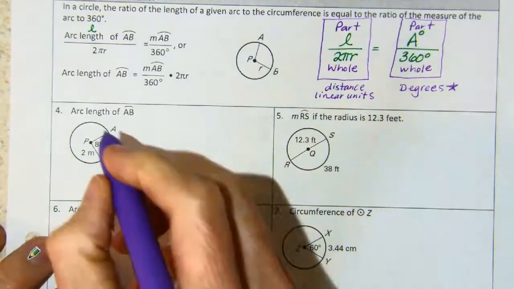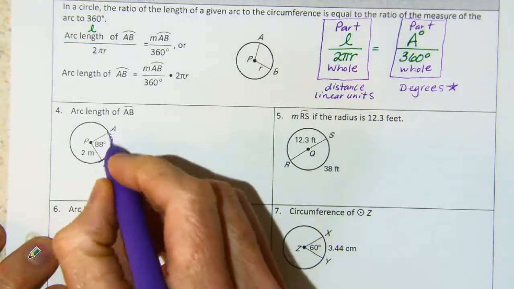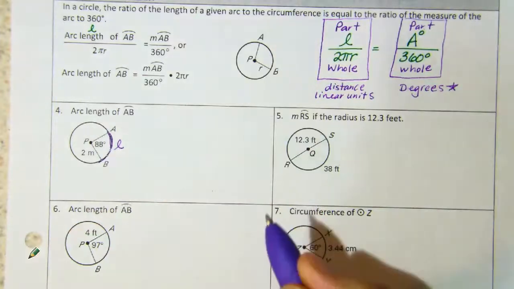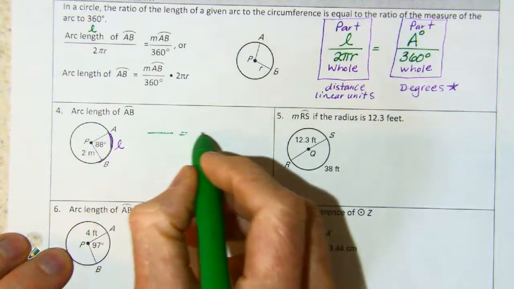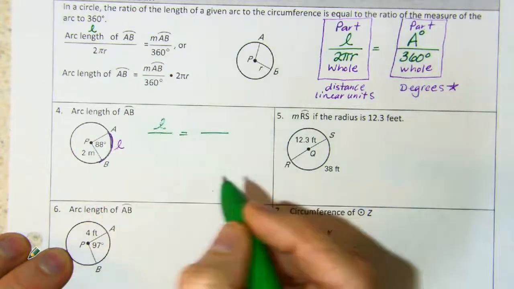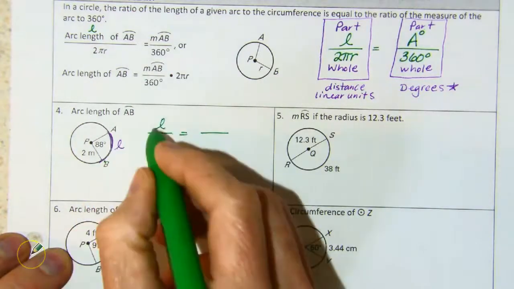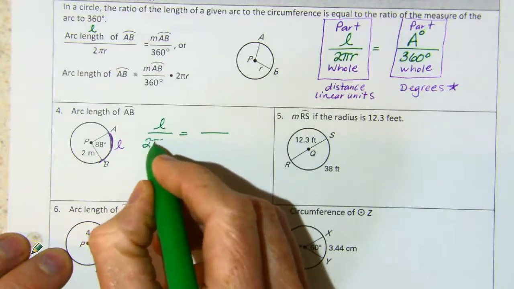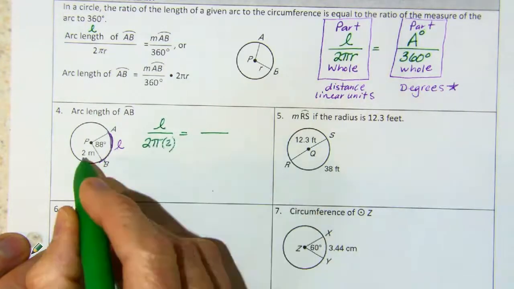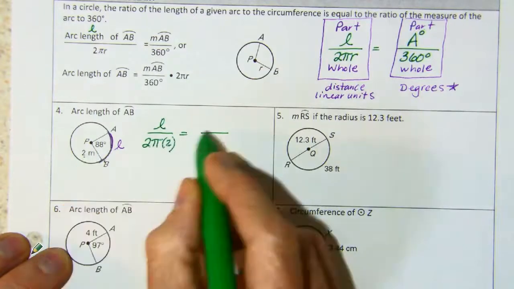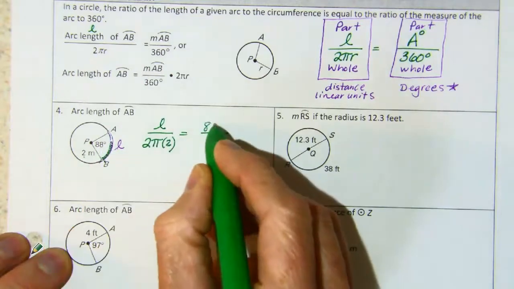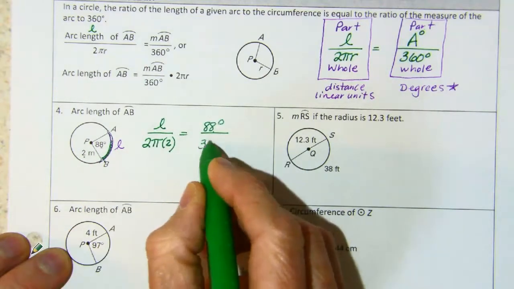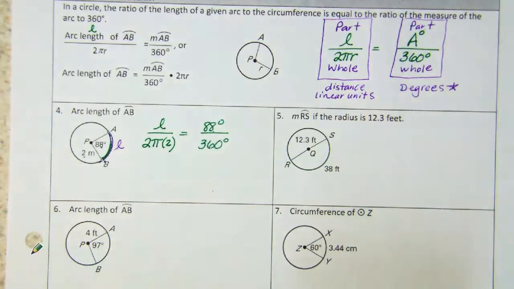Now, moving on to number 4, it says find the arc length of AB. So we are looking for this distance, the arc length. So we simply set up our proportion. We are looking for arc length AB over the circumference 2 pi r, the r is 2, over the degree of the arc. The central angle is going to make this degree 88 degrees, and the circle has a total of 360 degrees. So we are going to cross multiply.